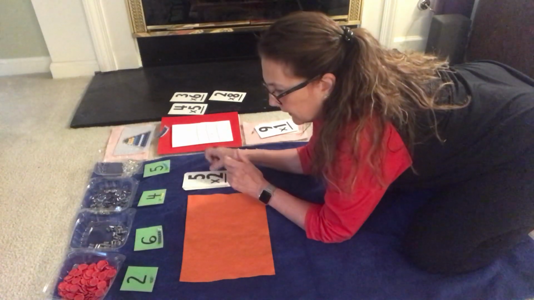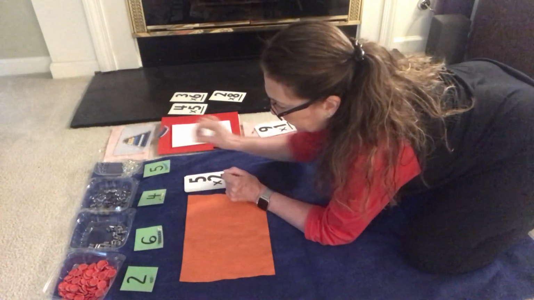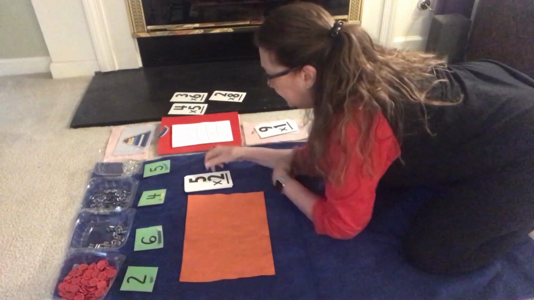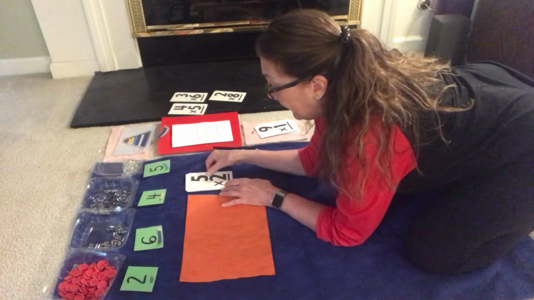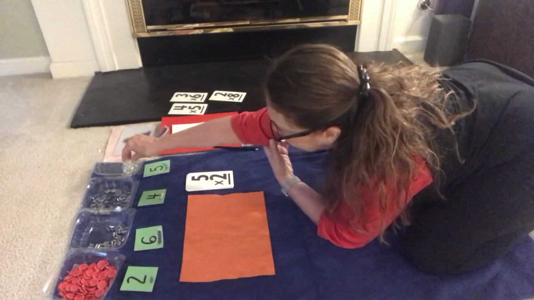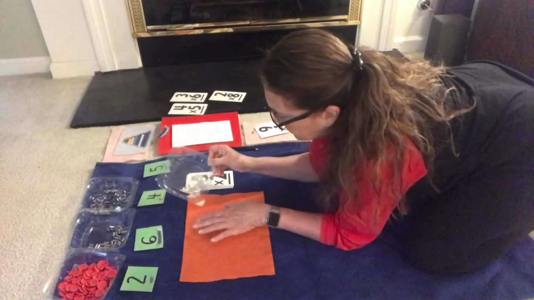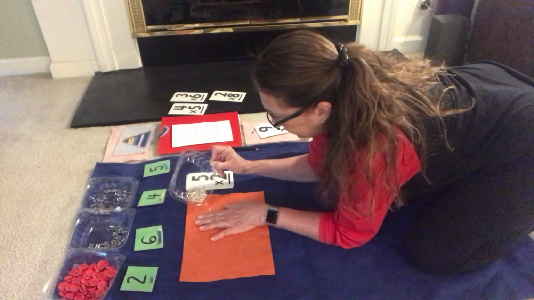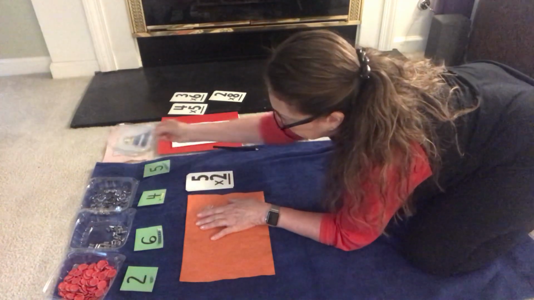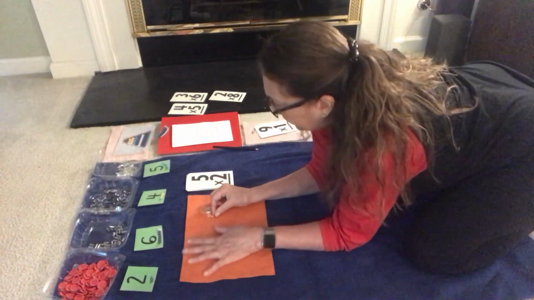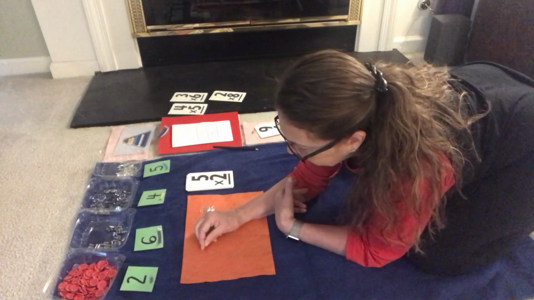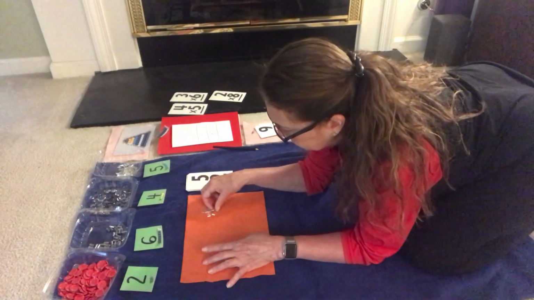Remember when we used to be able to just get our bead bars out? It would be real easy, but we don't have the bead bars at our house, so we'll have to do it by counting. And these are so tiny that I like to just pour them right here, and then I can do the counting a little bit easier. All right, so I'm going to make my 5 bead bar. Here I go. These are a little tricky.